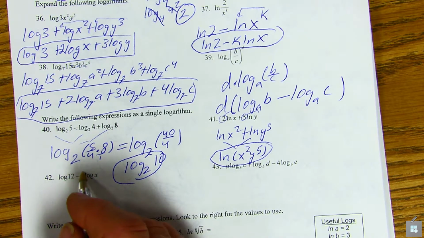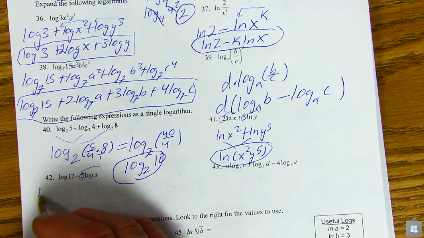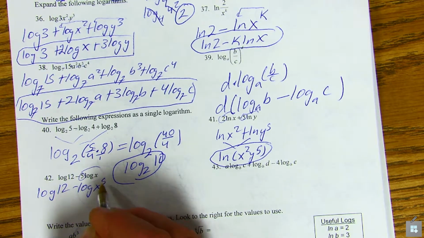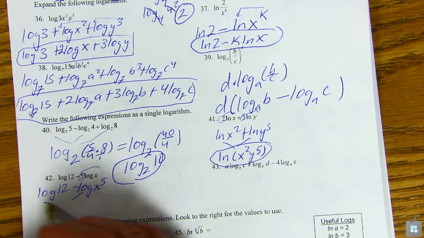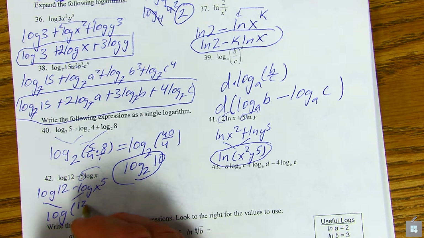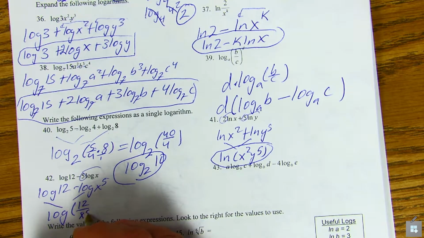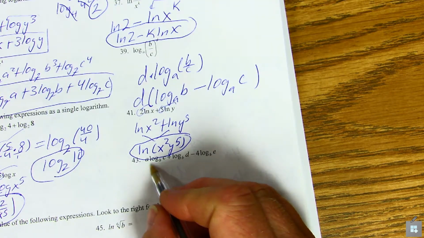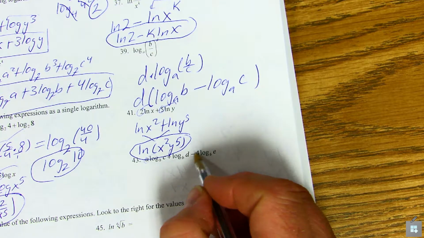Here we go. Right here. Got to get that 5 up before I can do anything. So I have log of 12 minus log of x to the 5th. Now the logs are the same bases. I bring it down into 1 log. Subtraction is division. 12 over x to the 5th. Done. Okay, I got to bring the a up. I got to bring the 4 up.